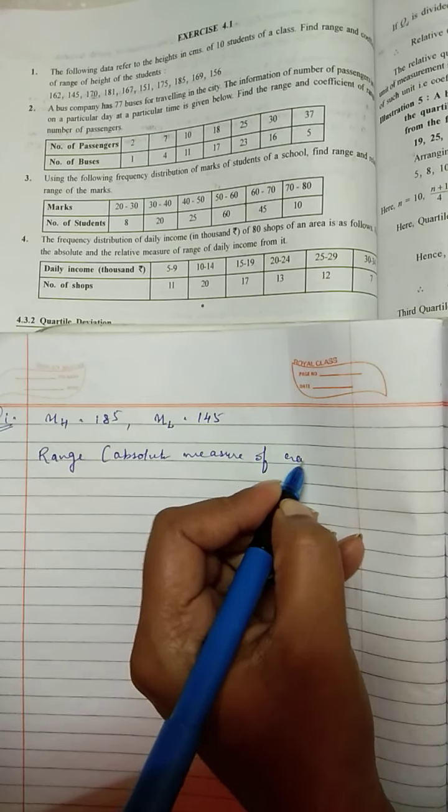Next, we have been told to find coefficient of range. So next is coefficient of range, or you can be told to find relative measure of range. So absolute measure, that is simple range, and relative measure, it means coefficient of range.